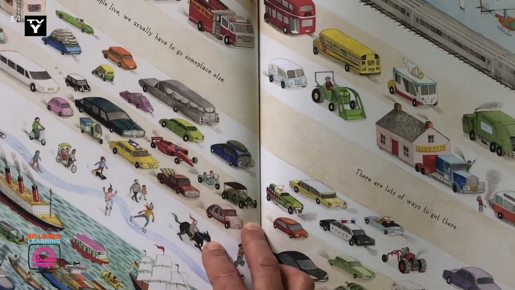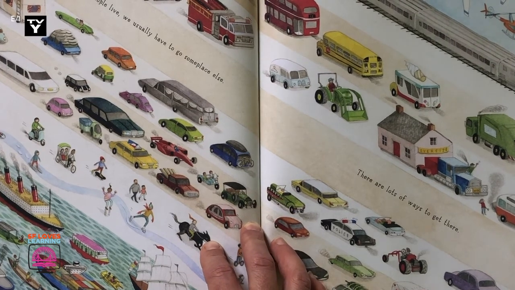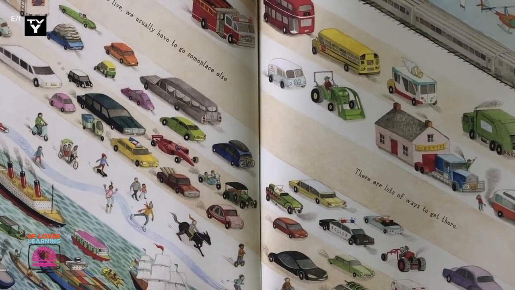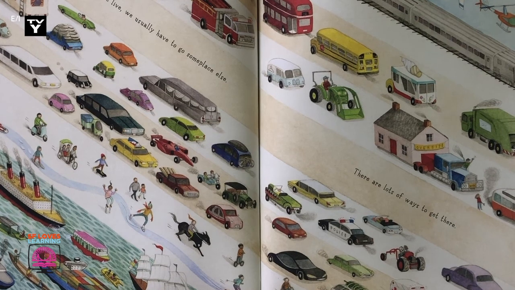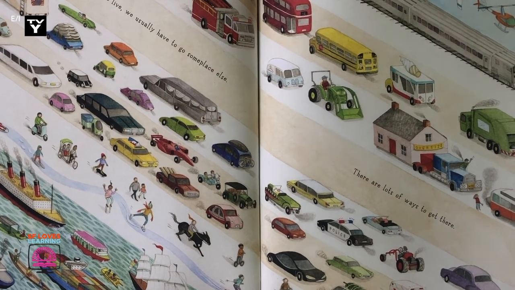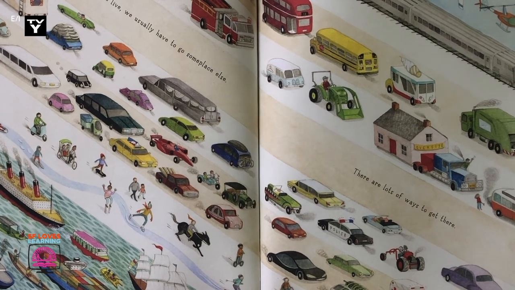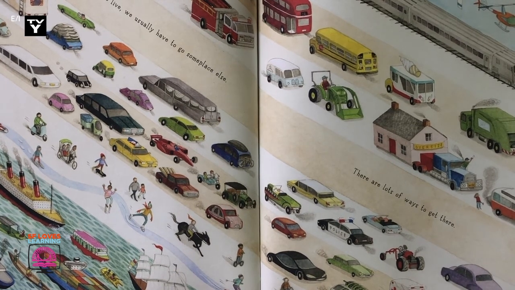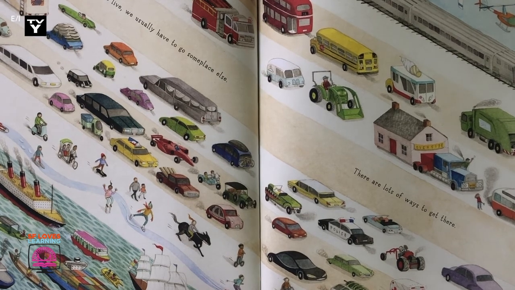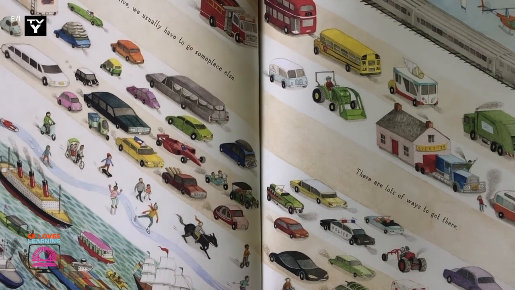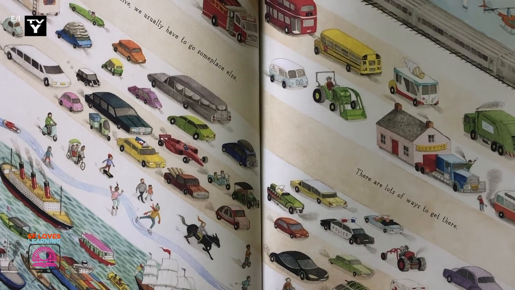Wherever people live, we usually have to go someplace else. There are lots of ways to get there. This page is an homage to one of my favorite children's book illustrators when I was little, Richard Scarry, and I used to love to look at all the busy things on Richard Scarry's pages, and so I put lots of busy things in here to find.